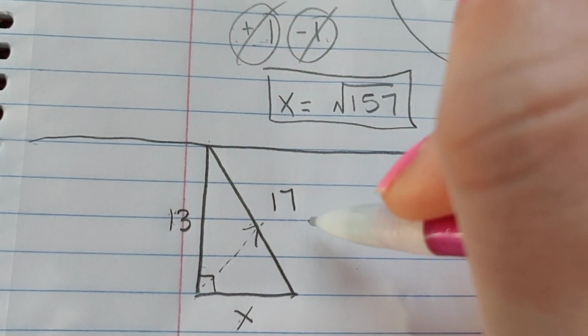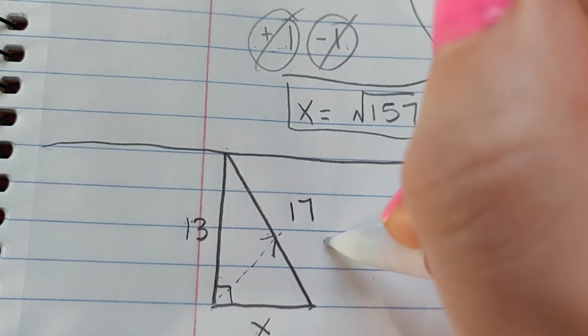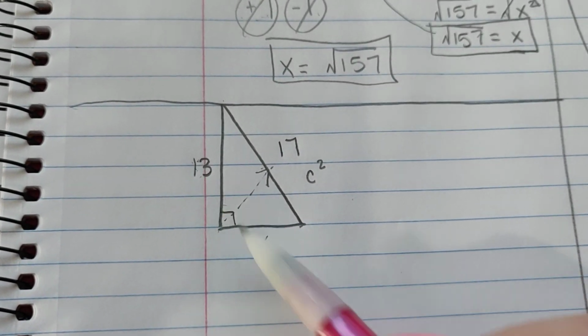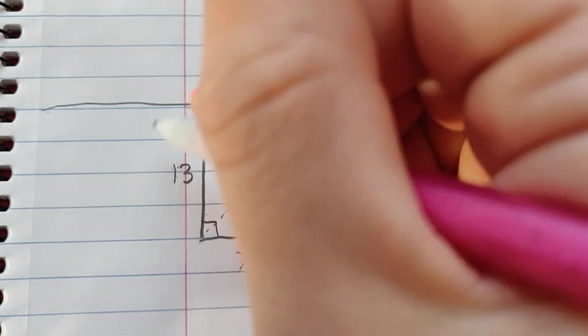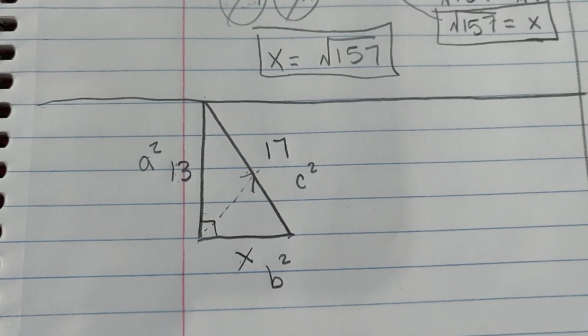Yep, the hypotenuse. So if this is the hypotenuse, that means that's going to be my c squared. And does it matter which one is A or B? No. Typically, I'll always put whichever is on this side first. That'll be my A squared. Here's my B squared. And there's my C squared.